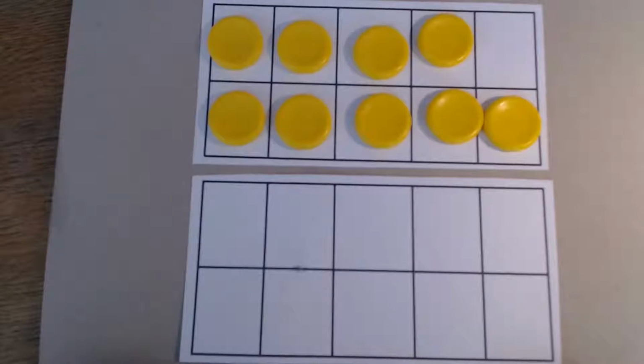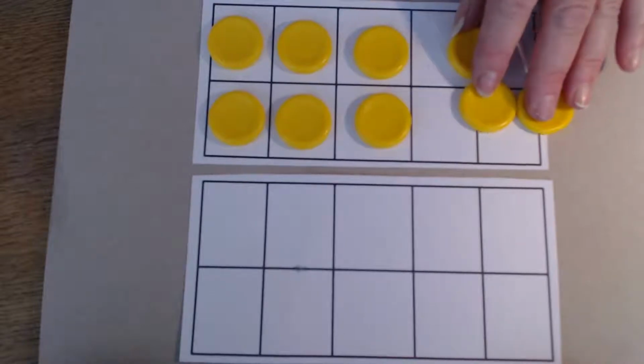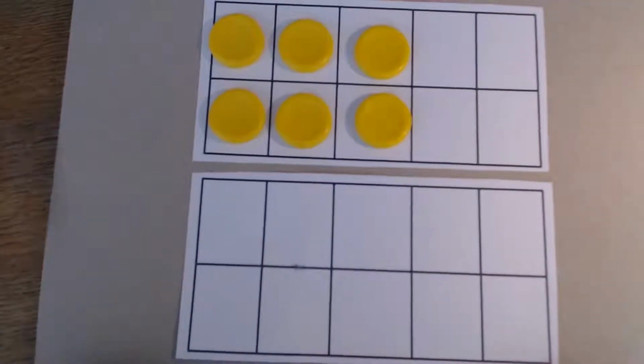Answers coming in. Well done. So I'm going to remove 3 from this 10 frame. And if you put 6 in, then you are absolutely right. We took 3 away and we have 6 left. Okay, so let's try another one.